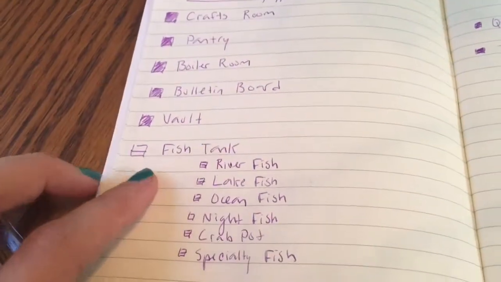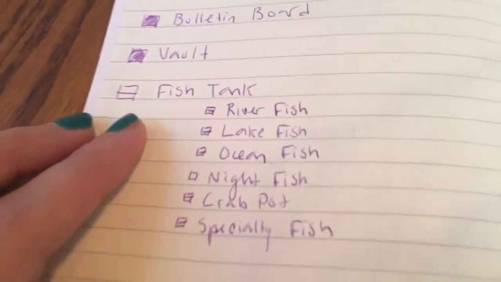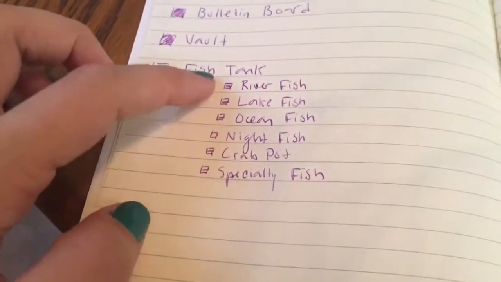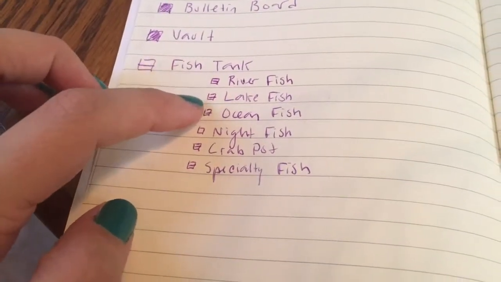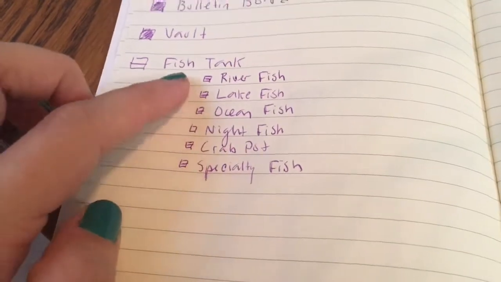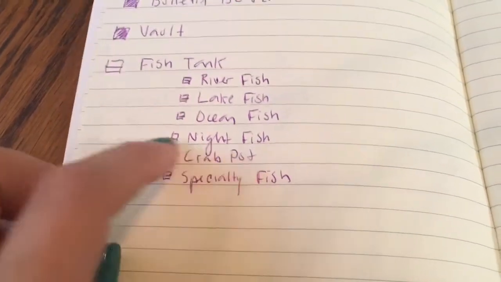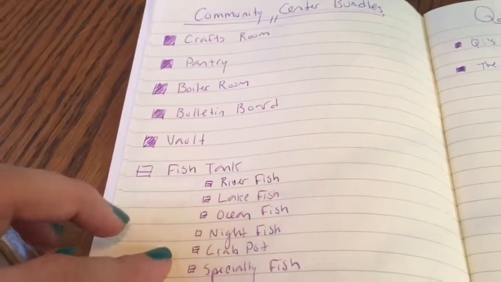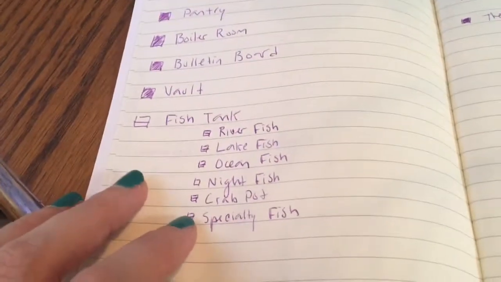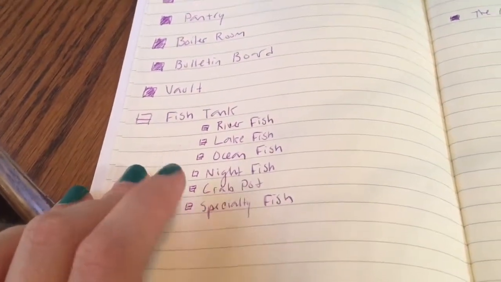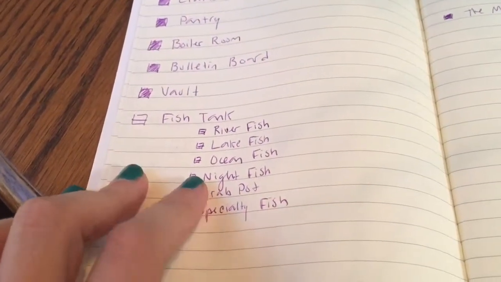I have started on but not finished the fish tank because I suck at fishing. So these are all the different bundles in there that I have started on or have gotten at least one fish in. Have not gotten any night fish so far, so that's why that one is blank. You could easily have fleshed all of these out. I just did one example since the fish tank is the only thing I still have left. That's driving me crazy.